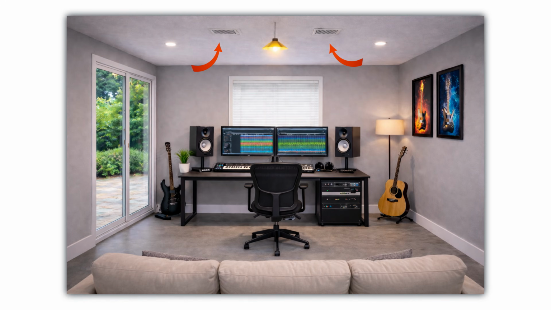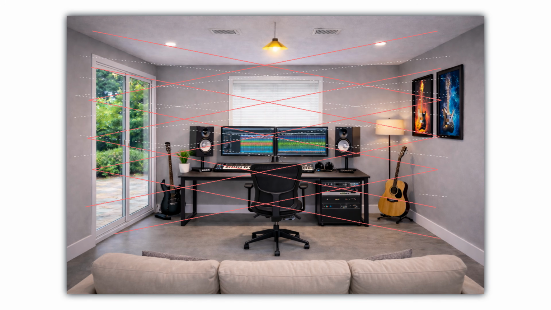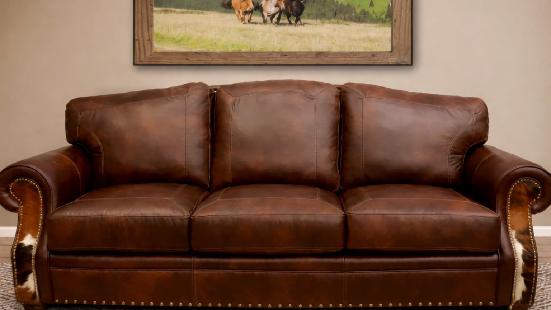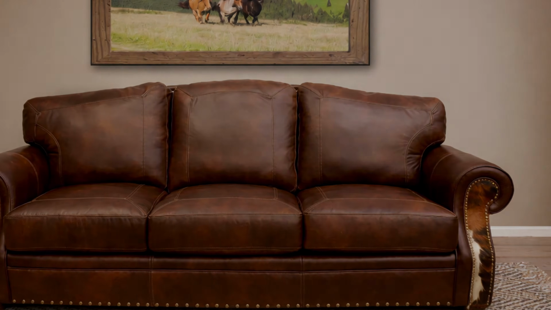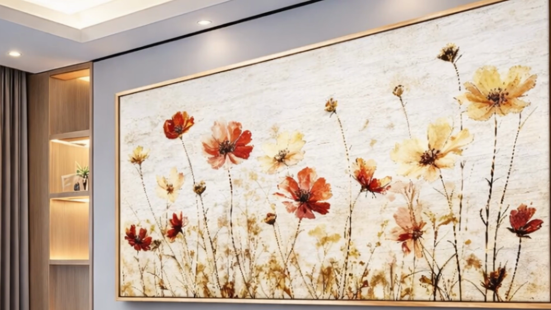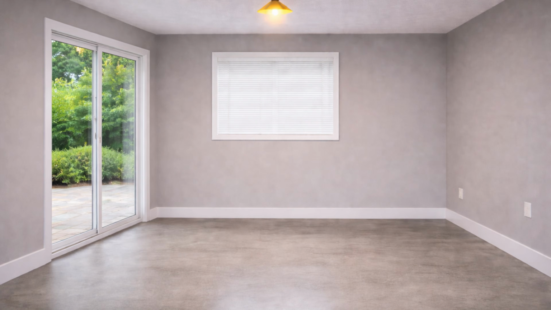Next, take note of your fixtures and furniture. Windows, vents, doors, couches, and even wall art. These elements all interact with sound and can either improve or degrade your acoustics, depending on the materials they're made from. For example, a leather couch placed behind your listening position can help absorb some low frequencies while dispersing higher ones. On the other hand, a large framed picture with a hard surface will reflect sound back into the room. For windows, installing heavy drapes or sound-dampening curtains can significantly reduce reflections and help control outside noise as well.